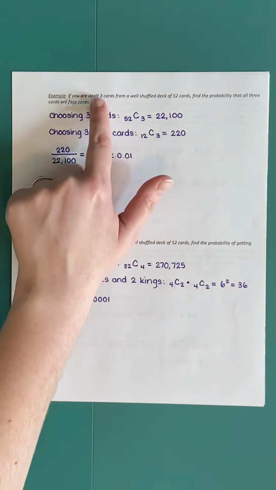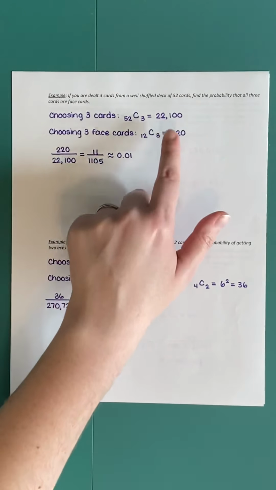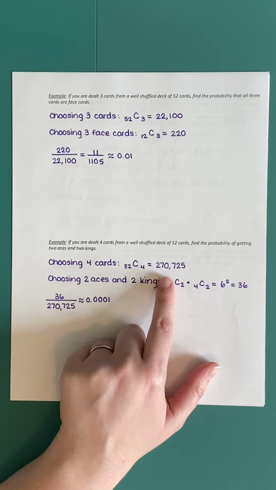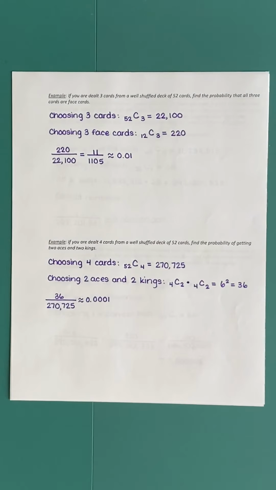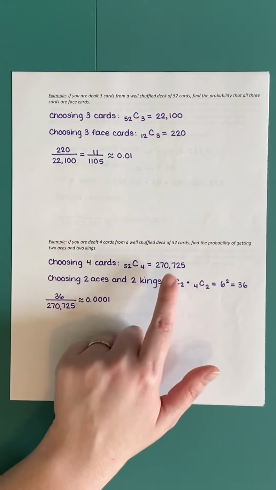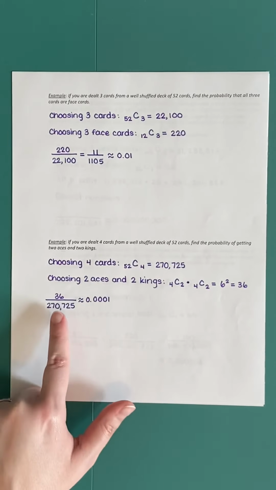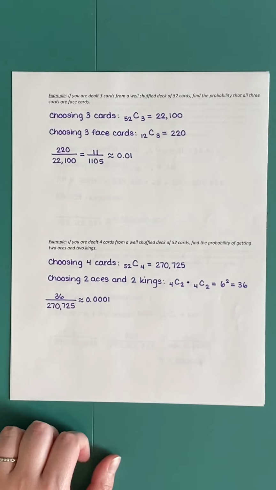We went from 3 cards to 4 cards, and notice how much the count went up just by adding that additional card in. So adding in just 1 card or just 2 cards drastically increases the number of possibilities you have for your combinations and for your permutations. So this is the number of outcomes we can get from our experiment of dealing 4 cards. So that's going to be our denominator for our probability.